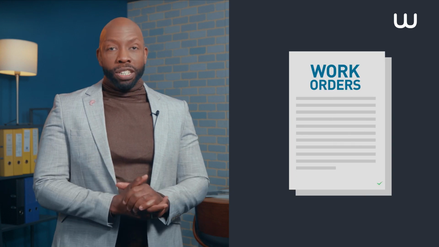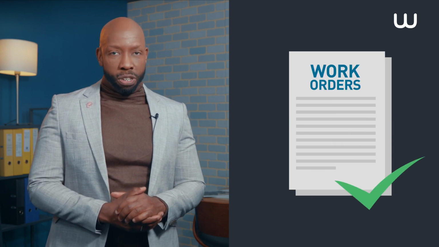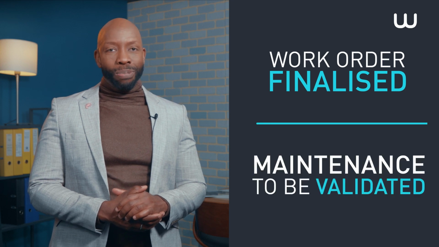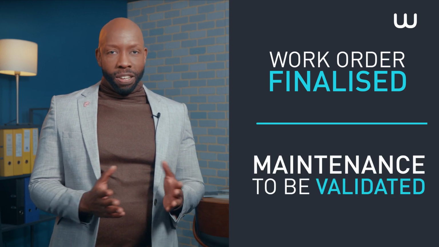The service manager validates maintenance works orders, permitting the work order to be finalized and the maintenance operation to be validated. Indicators on the progression of maintenance works are automatically updated. So let's now look at maintenance works management within the context of remedial maintenance.